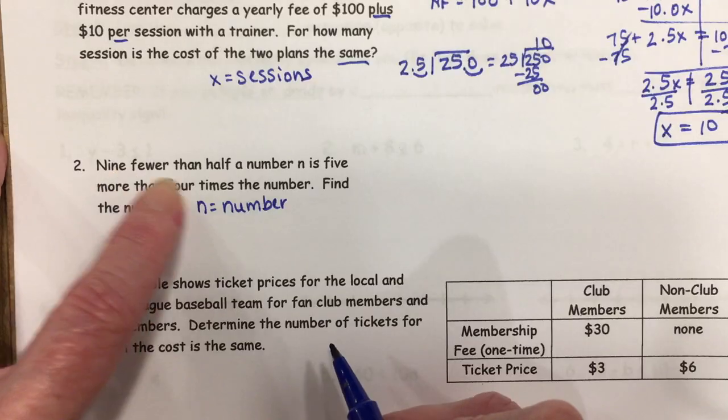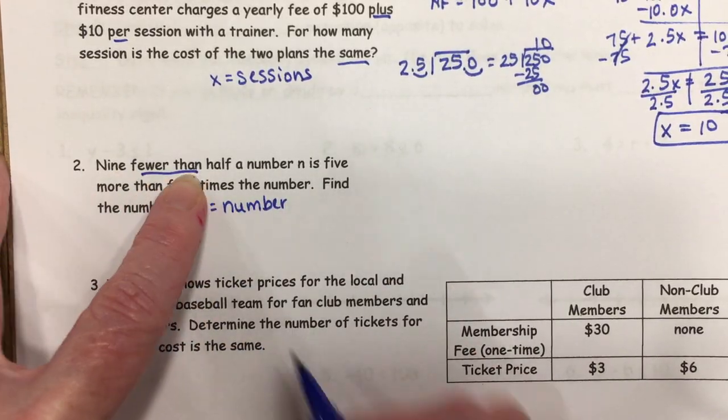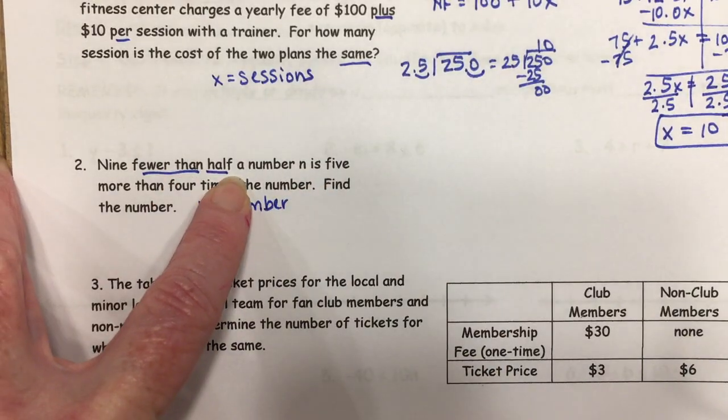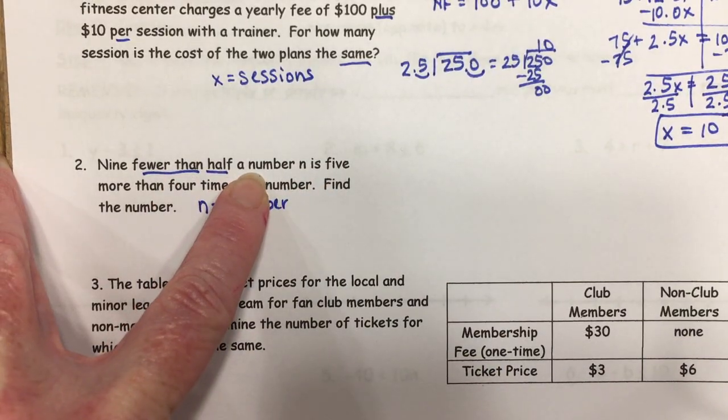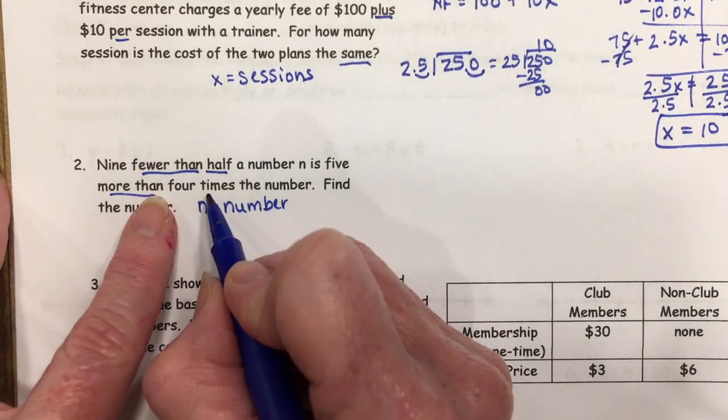Okay, so it says 9 fewer than. Okay, that's a keyword for subtraction. Half means I'm cutting the number in half or dividing it by 2. 5 more than is telling me I'm adding. 4 times, I'm multiplying.